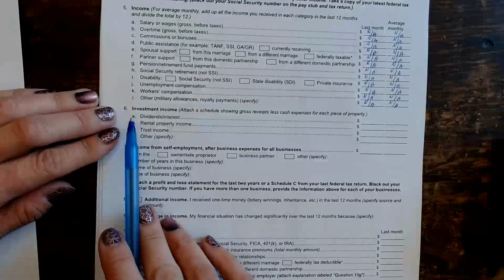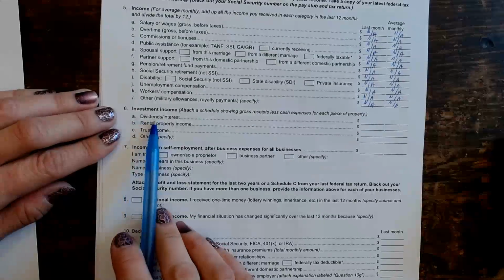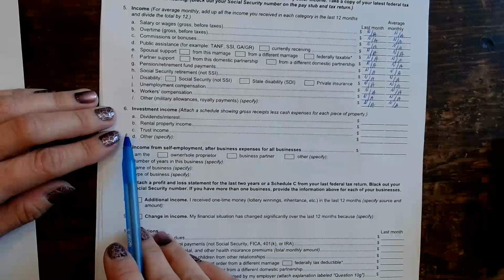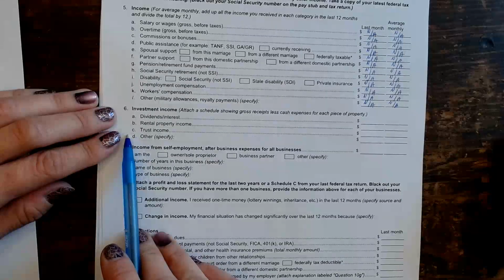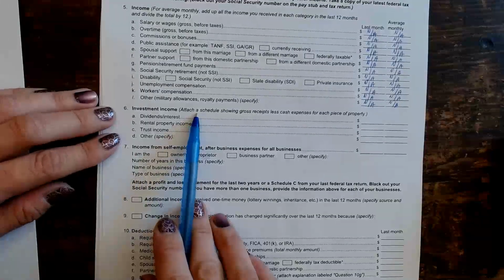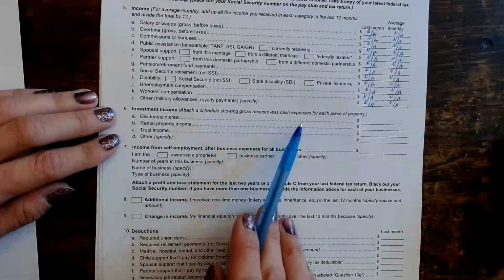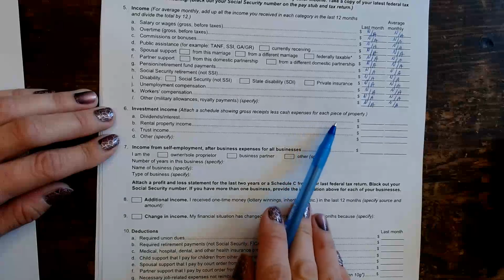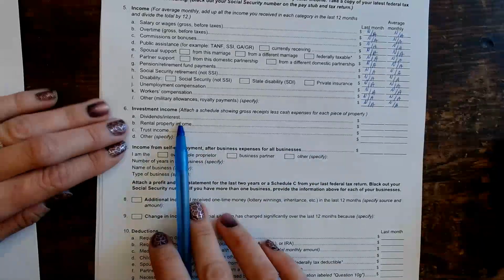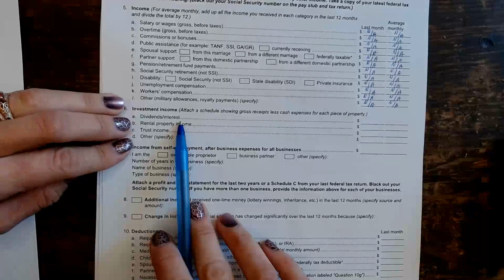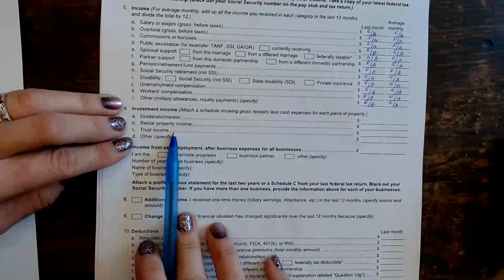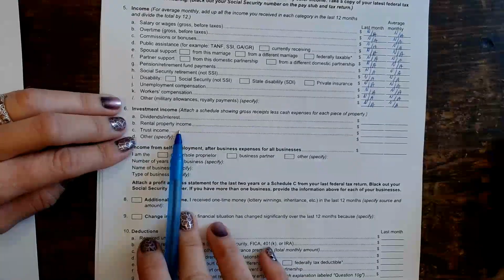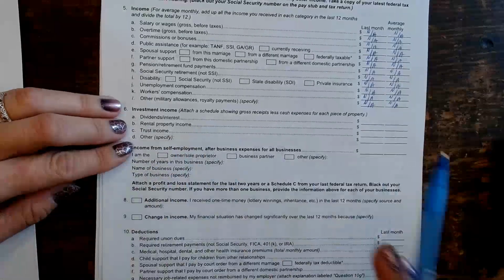Next category is investment income. So this would be for if you are receiving income from your investments. They want you to attach a schedule showing the gross receipts less cash expenses for each piece of property. I usually don't see a whole lot in this situation, but sometimes I do.